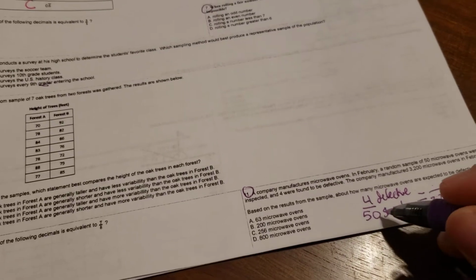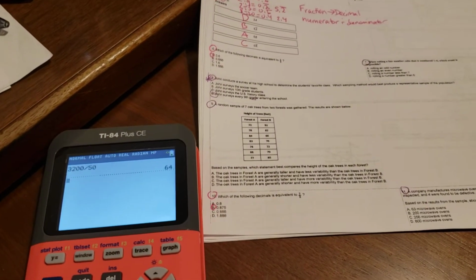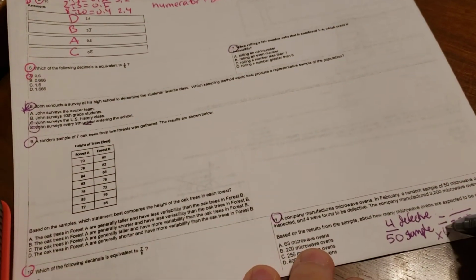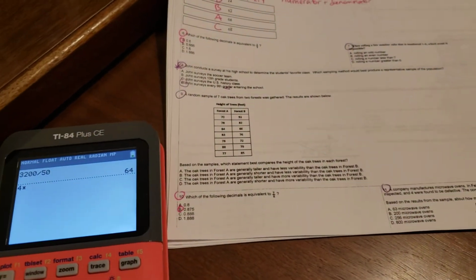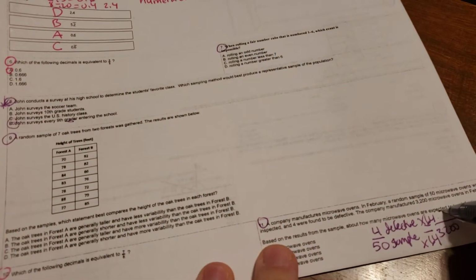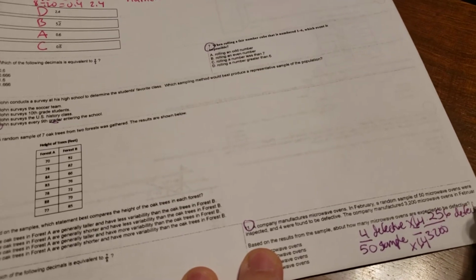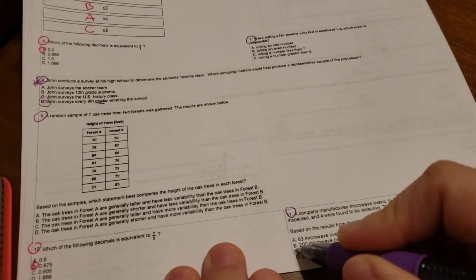So I've got to figure out 50 times what gives me 3,200. 3,200 divided by 50, 64. So times 64. Gotta do the same thing on top. 4 times 64 is 256. And that's answer C.